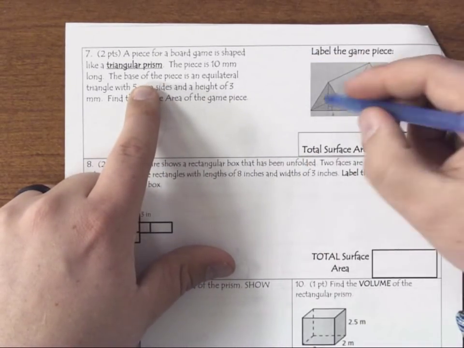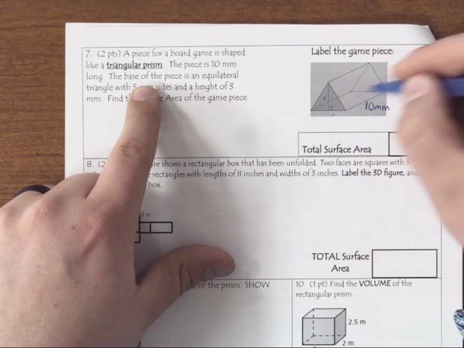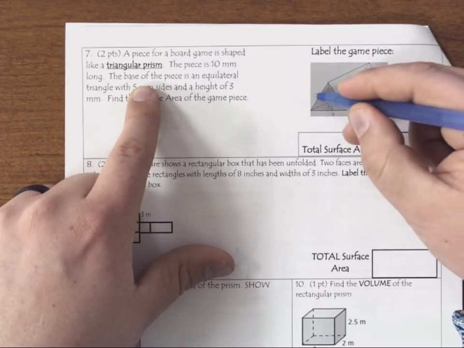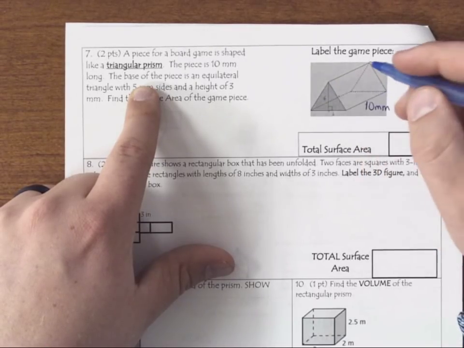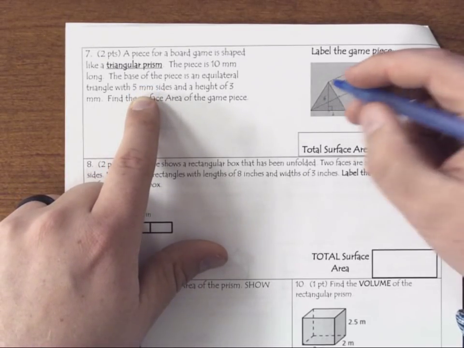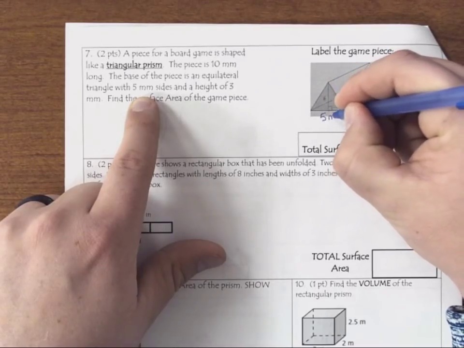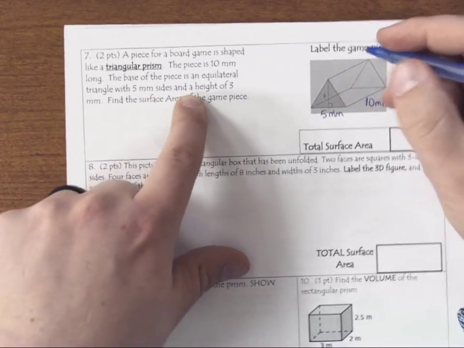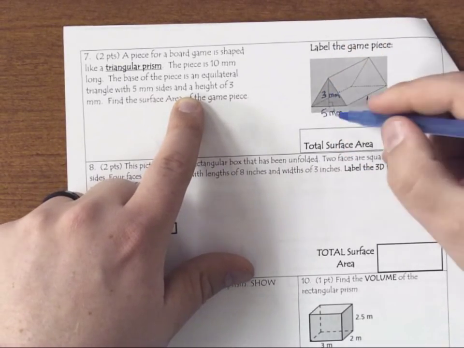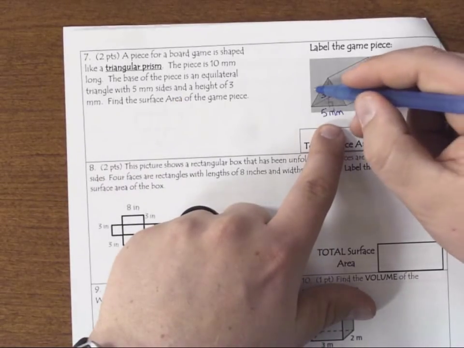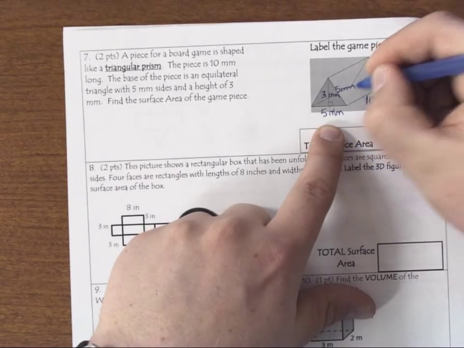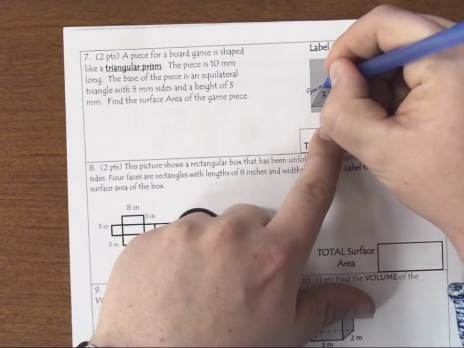The base of the piece is an equilateral triangle, so we know that both of these triangles are equilateral, which means that all of the sides are the same, and we know that they're both equal. And it says that the base of the triangle is 5 millimeters, and the height is 3 millimeters. If it's an equilateral triangle, we know that all 3 sides are the same, so this is also 5 millimeters, and this is 5 millimeters.